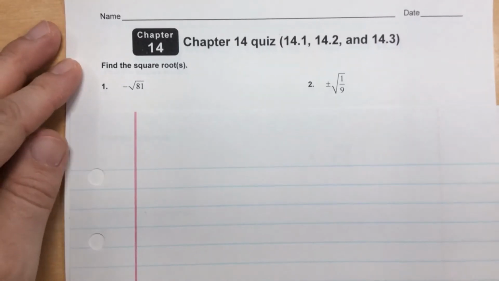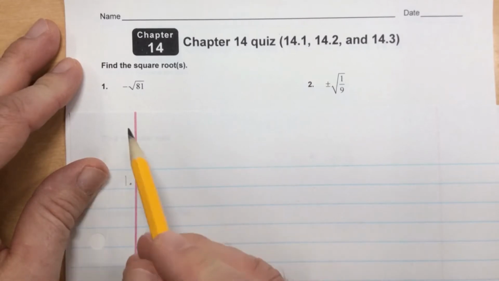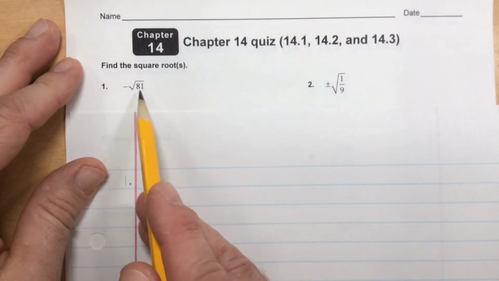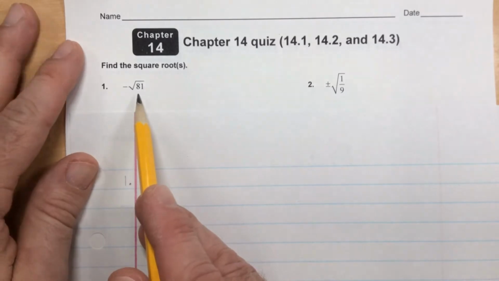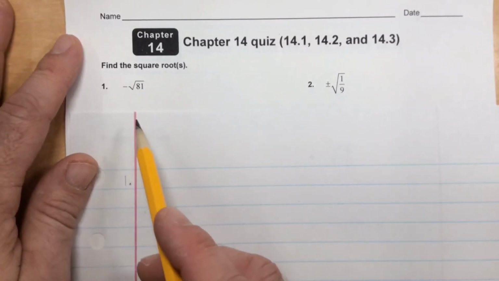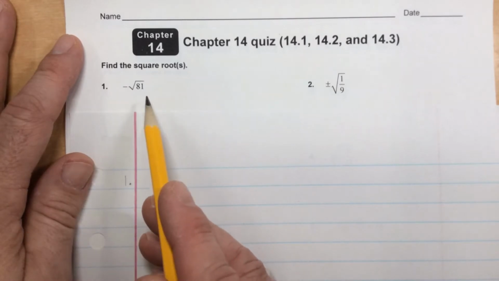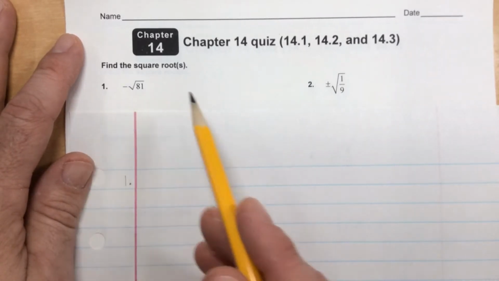Find the square roots. So for number 1, obviously we're looking for whatever the square root of 81 is. So what times itself is 81? And make sure it's the negative of that because we're looking for the negative square root. So one of the wrong answers on the multiple choice will be the positive square root. Another wrong answer might be the positive and the negative, and you'll be just looking for the negative.